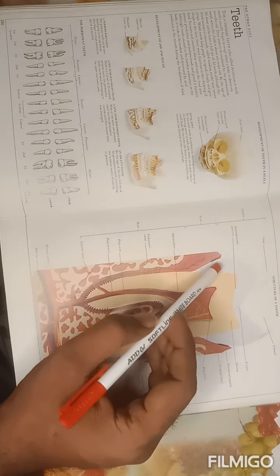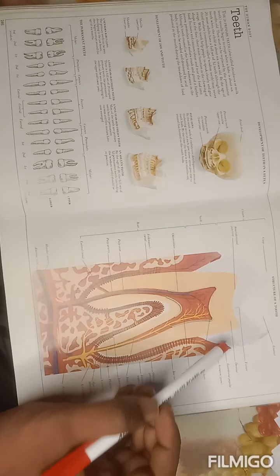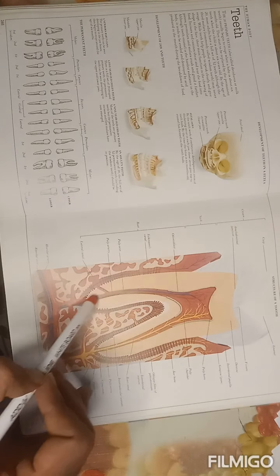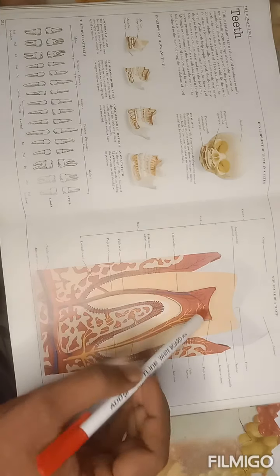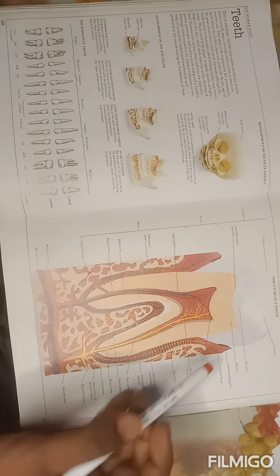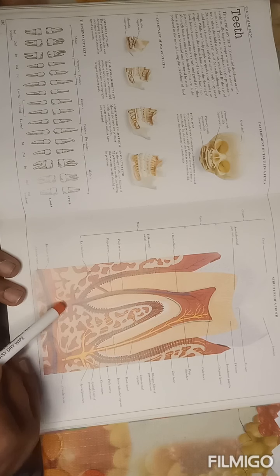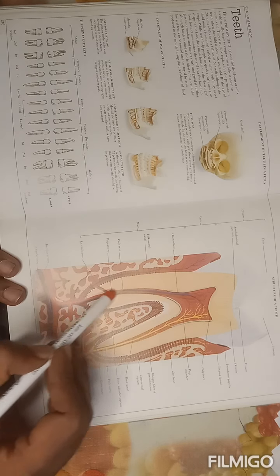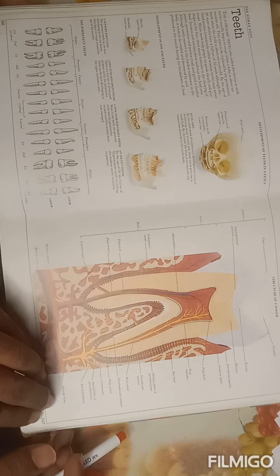This is the structure of a tooth. What is visible to us, this part, is the enamel. This part is called dentine, and in between, made by connective tissue, this part is called the pulp. Dentine and enamel are non-cellular, and they are made of calcium phosphates and fluorides. There is a canal which goes to the pulp, and we call it the root canal, and this opening is called the apical foramen.